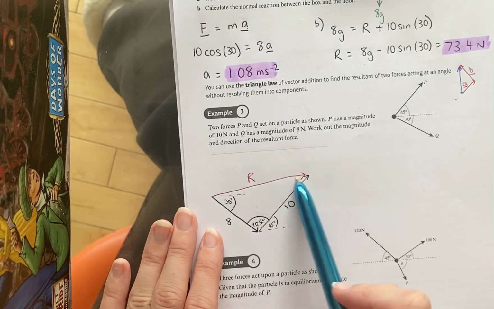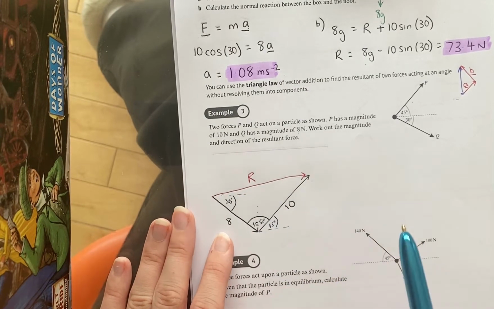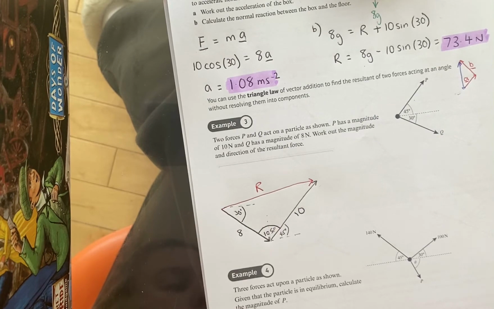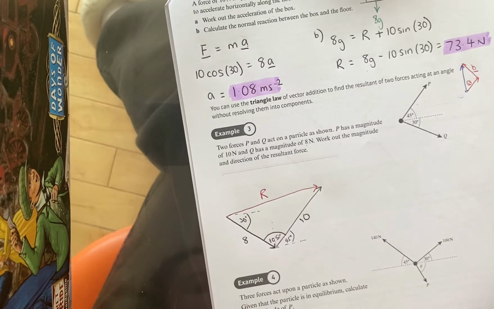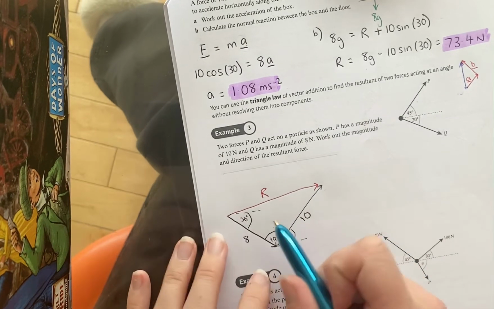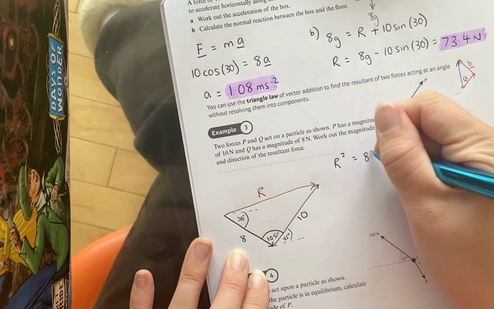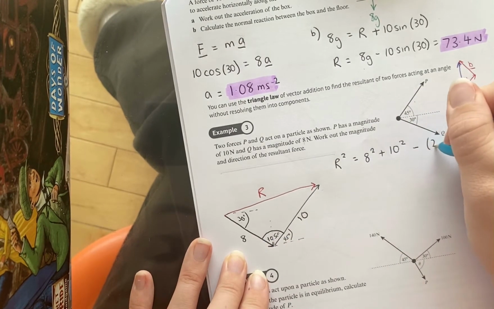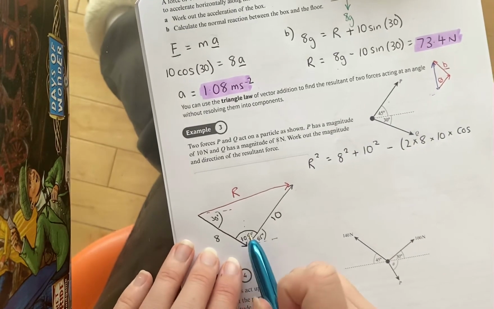What we've got here, though, is just a nice triangle, and I can use my trigonometry laws to work out what R is going to be. So to work out the magnitude of R, I can use the cosine rule. You might need to remind yourself of the cosine rule, but it's that A squared equals B squared plus C squared minus 2BC cos A. So in other words, R squared is equal to 8 squared plus 10 squared, these two sides, minus 2 times 8 times 10 times cos of that angle 105.